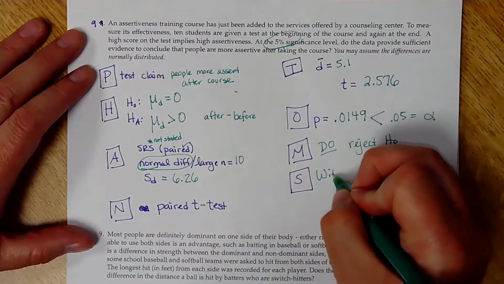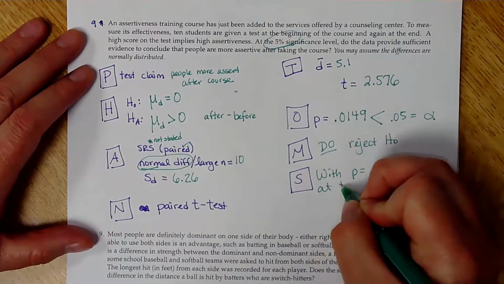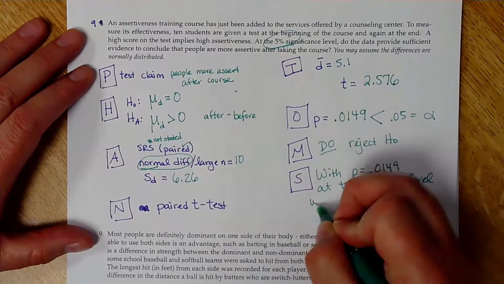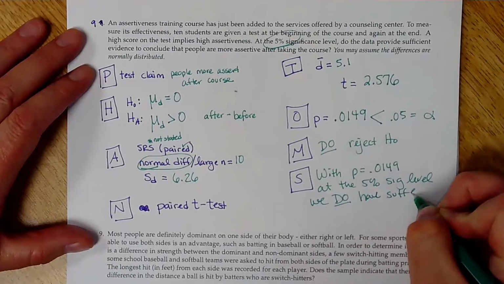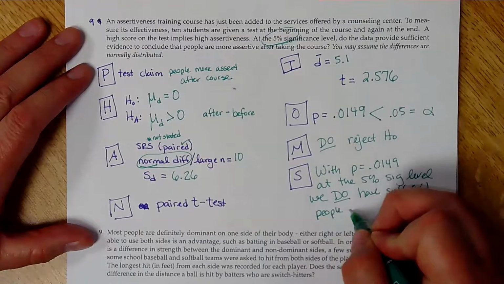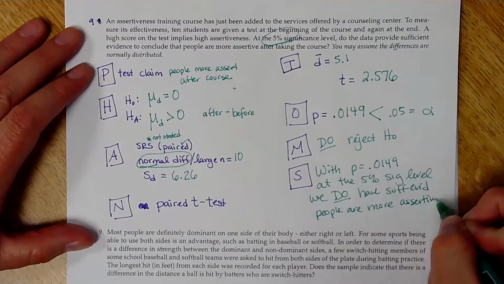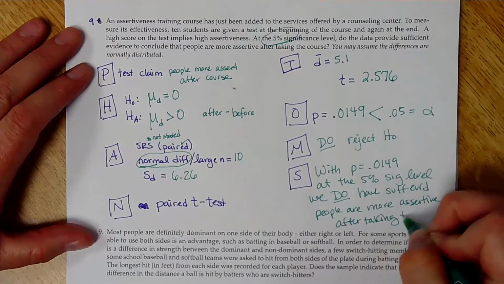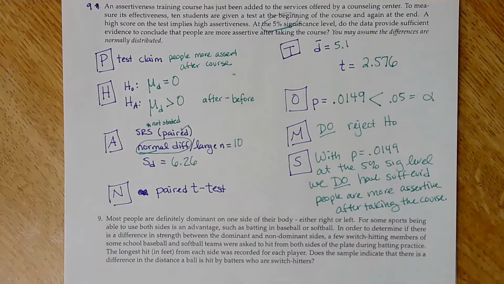So with p equal to 0.0149 at the 5% significance level, we do have sufficient evidence. People are more assertive after taking the course. All right, so there is an example of a paired t-test.